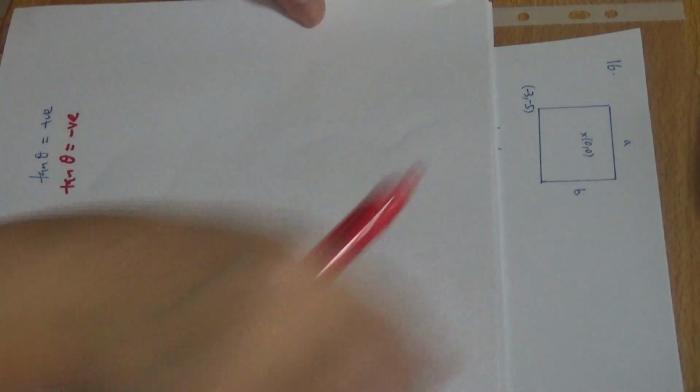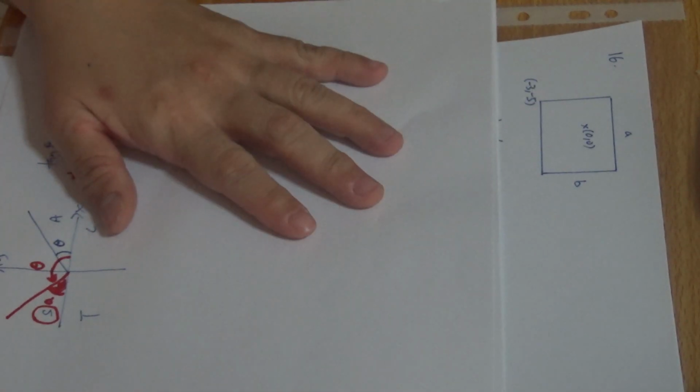Okay, question number 16. Let's take a look at the question. A rectangle has an area of 40 square units and a perimeter of 26 units. Its sides are horizontal or vertical. The coordinates of one vertex is (-3, -5).